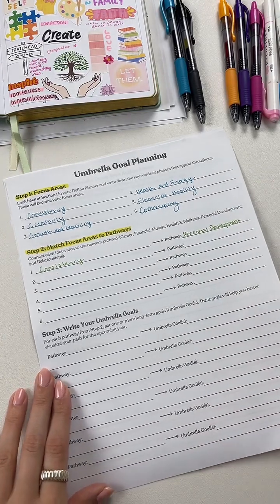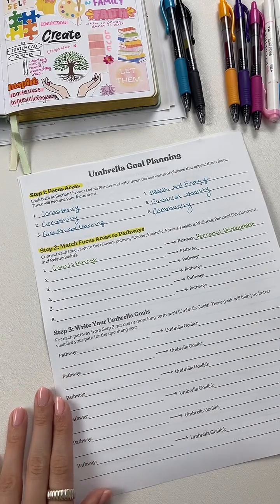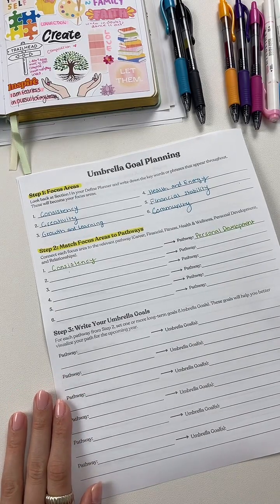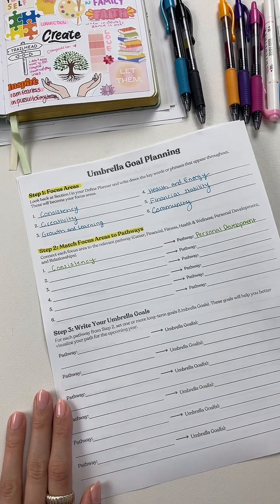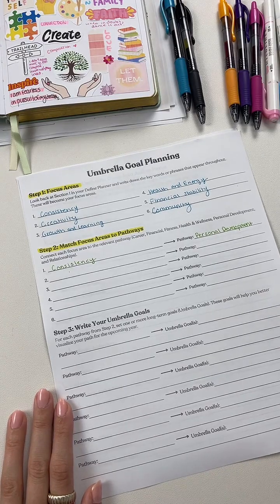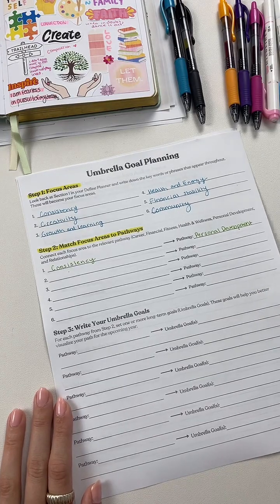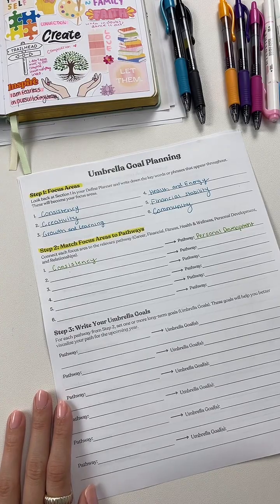Amazing. Now, the next one that we are going to write down is creativity. I'm trying to decide how I wanted to do my colors, if I actually want every single one to be different. Let me think for a second.